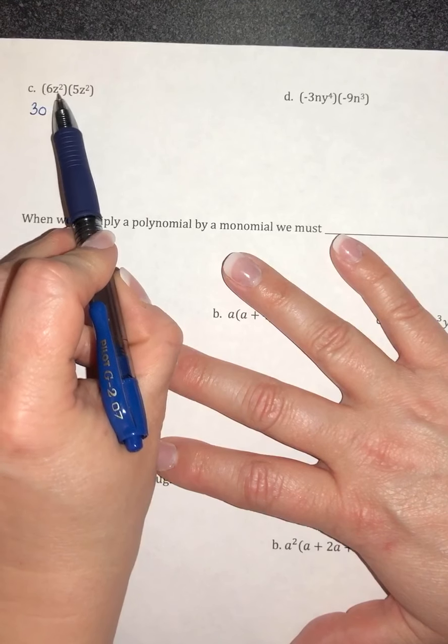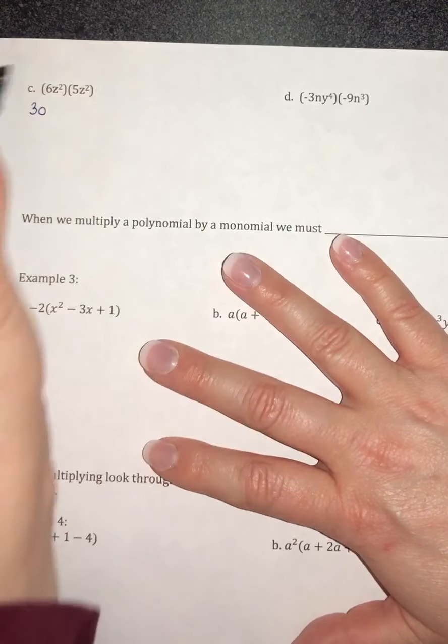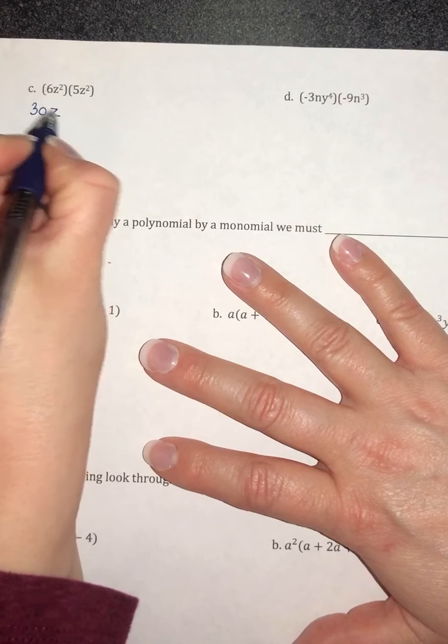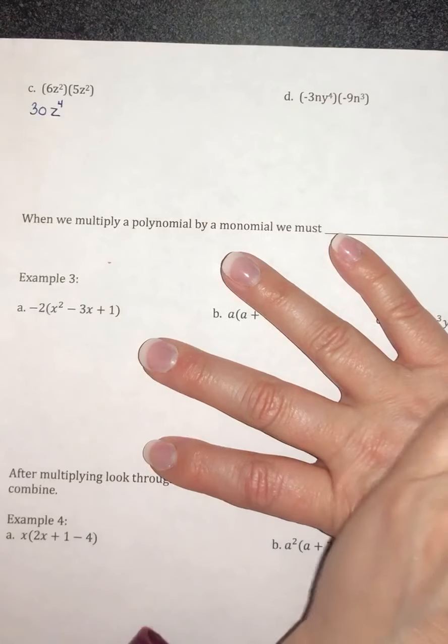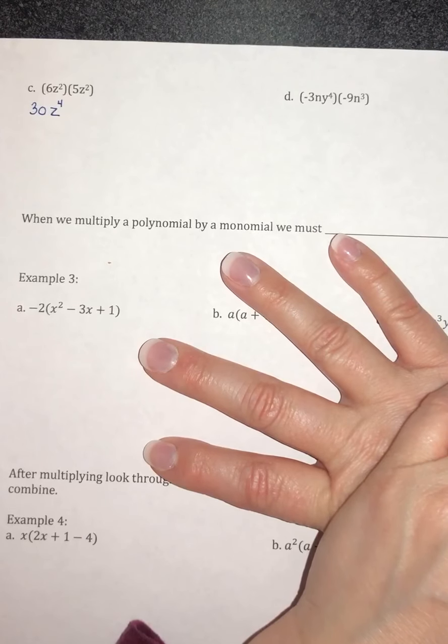Then we have z squared and z squared. Again, bases are the same. So we add the exponents. 2 plus 2 gives me 4.